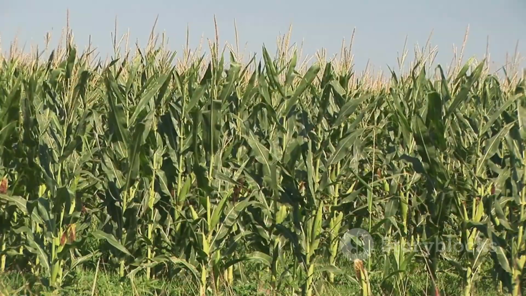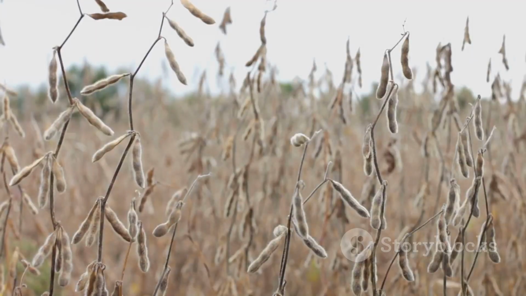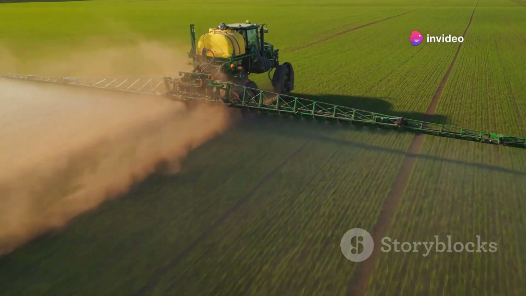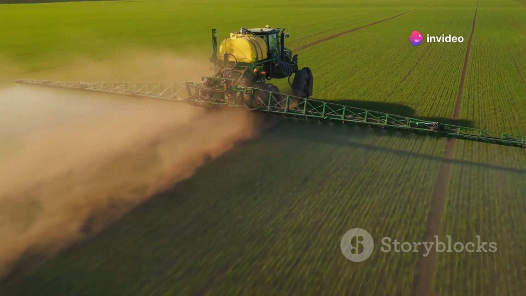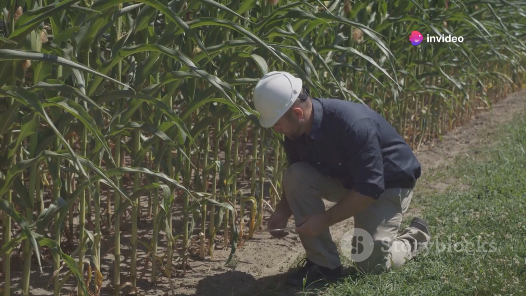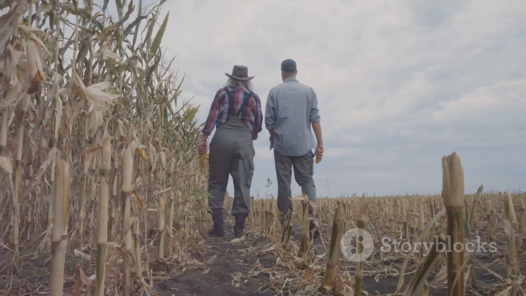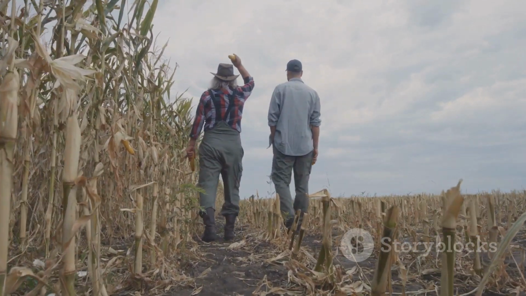Many of the foods we eat today are made from GMO crops. Some of the most common GMO crops include corn, soybeans, and cotton. These crops have been genetically modified to improve their performance and resilience. For example, GMO corn is often engineered to be resistant to pests. This means that farmers do not need to use as many pesticides.